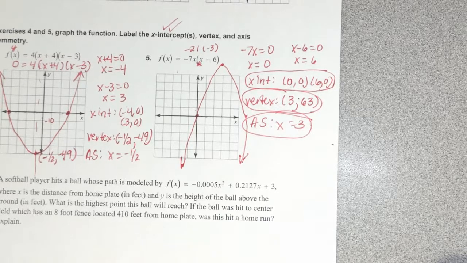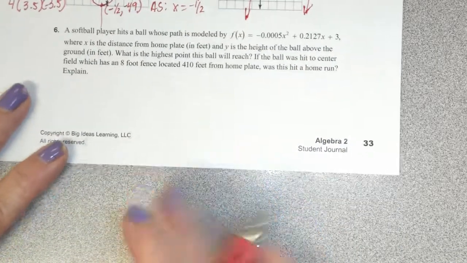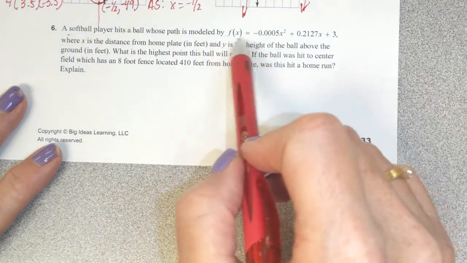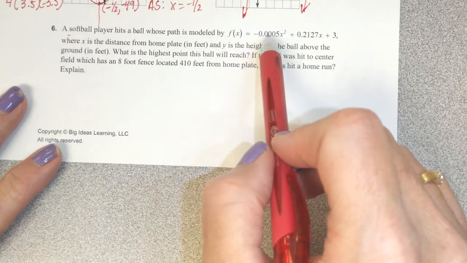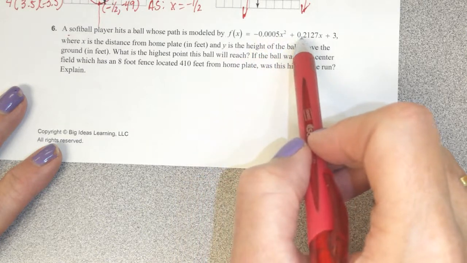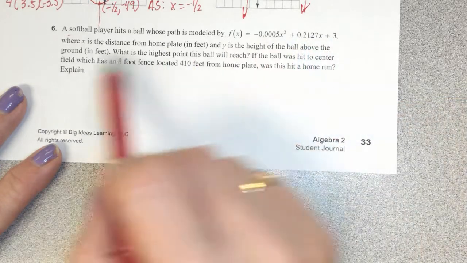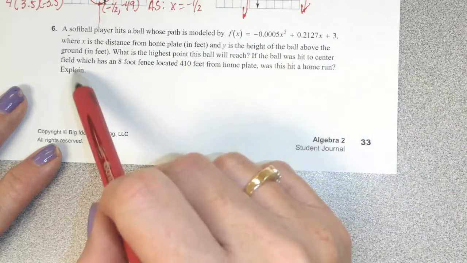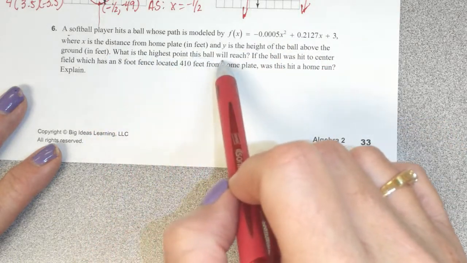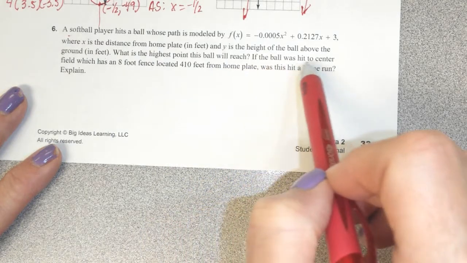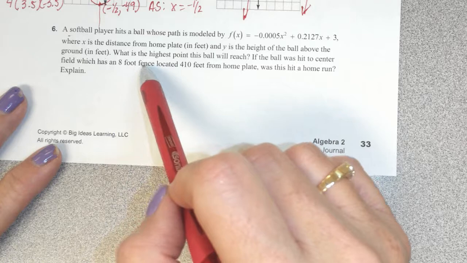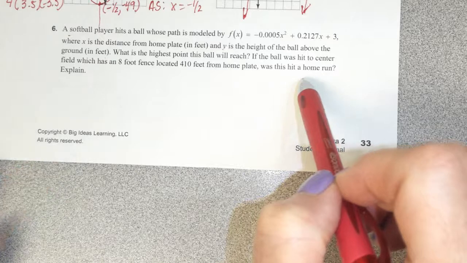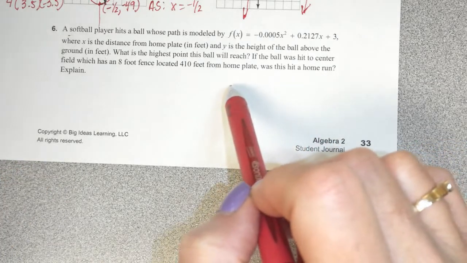So we understand that. Let's do a tougher problem now. A softball player hits a ball whose path is modeled by f(x) = -0.0005x² + 0.2127x + 3, where x is the distance from home plate in feet and y is the height of the ball above the ground in feet. What is the highest point this ball will reach? If the ball was hit to center field, which has an 8-foot fence located 410 feet from home plate, was this a home run?